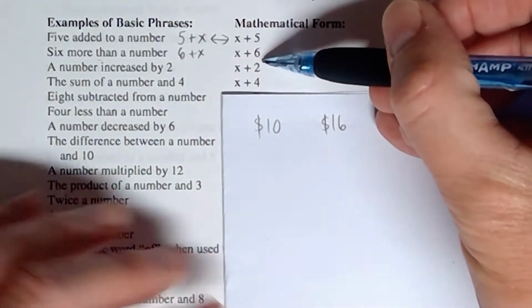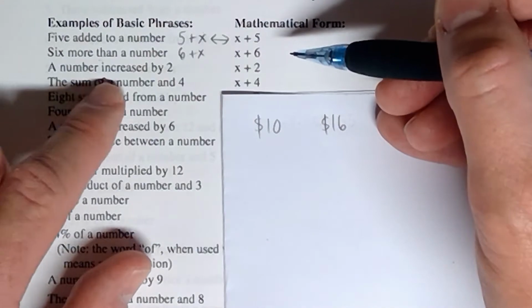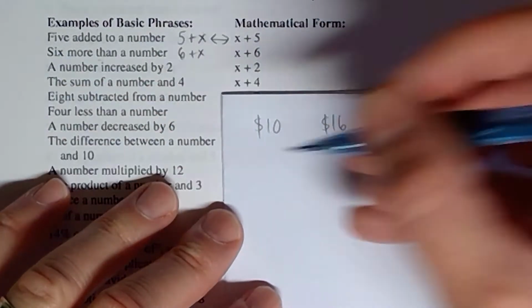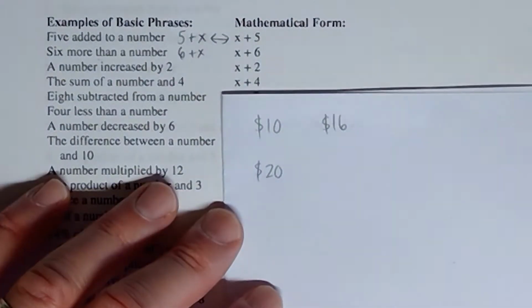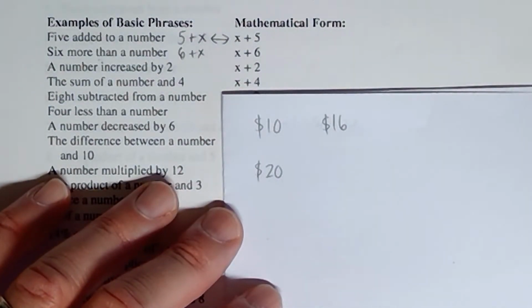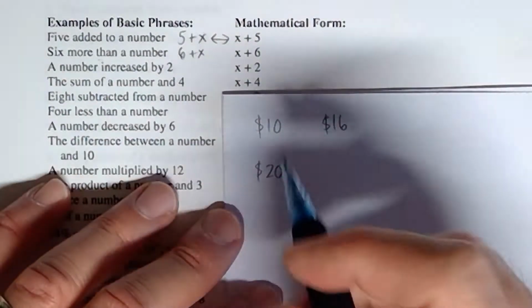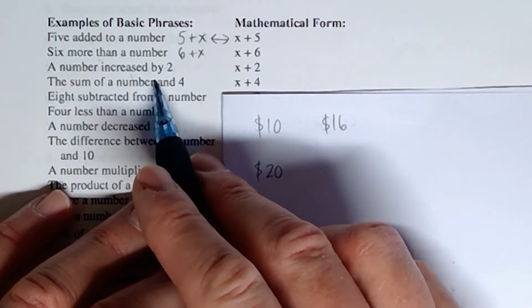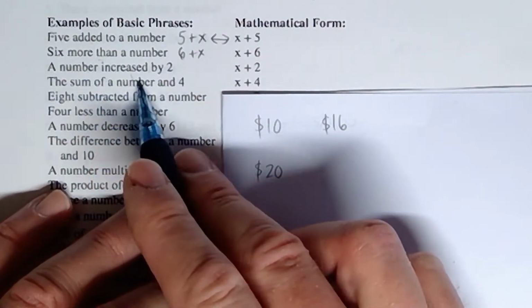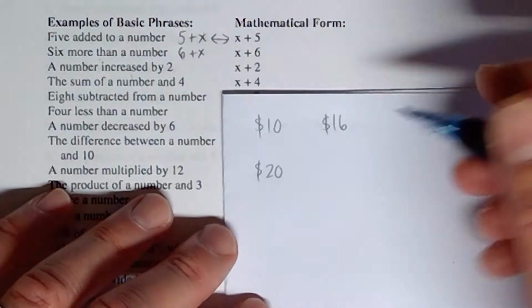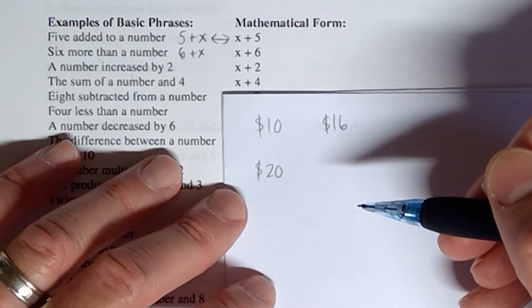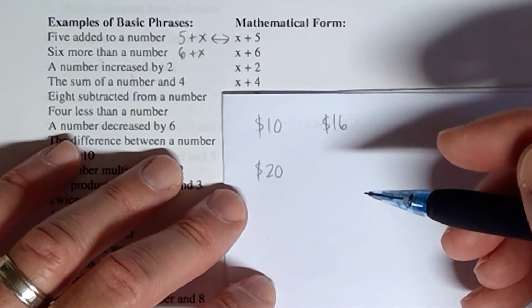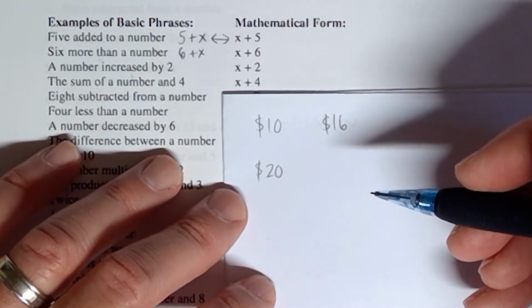All right. The next one here, it says a number increased by 2. Again, let's say that you make $20 an hour at your job, and your boss says, I'm going to give you a $2 raise. In other words, I'm going to increase your $20 salary. I'm going to increase it by 2. Are you now making 20 plus 2 or 20 times 2? Well, it'd be nice if you were making 20 times 2. That'd be a lot more money.